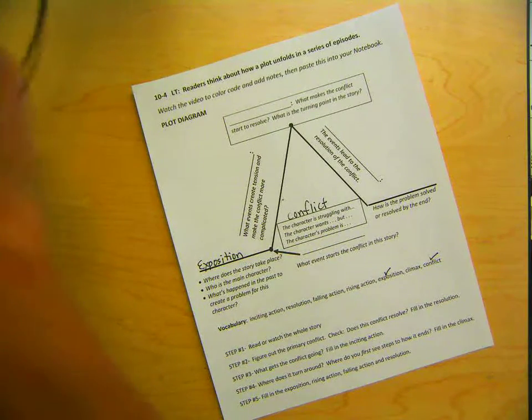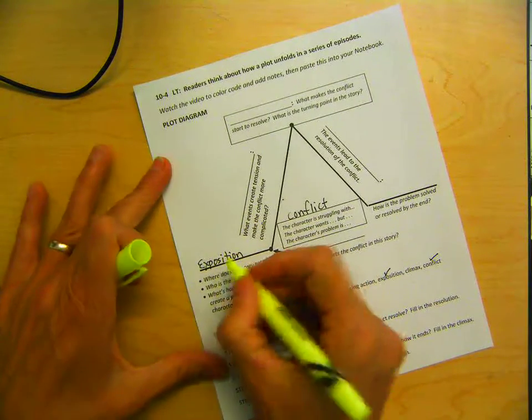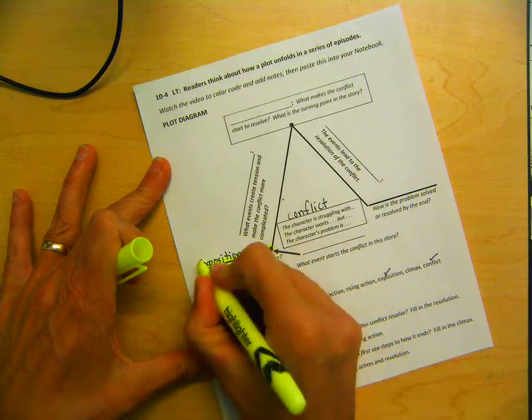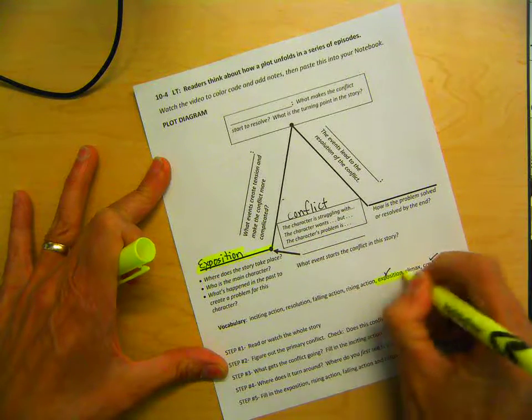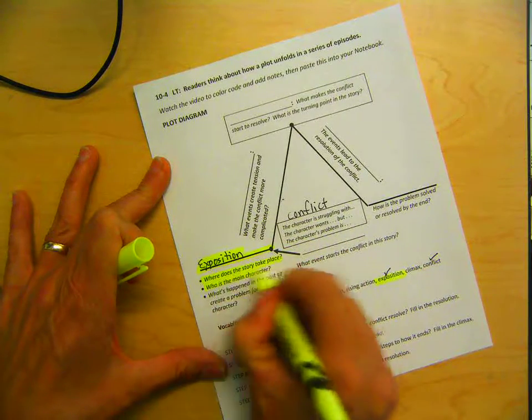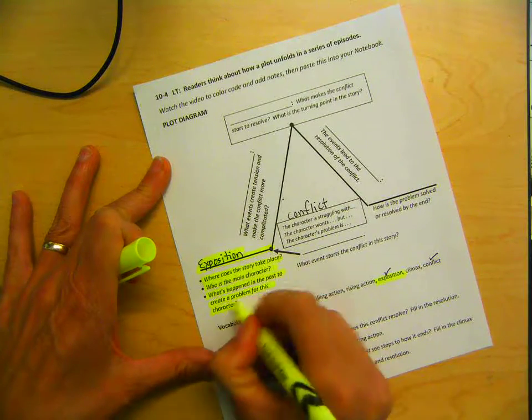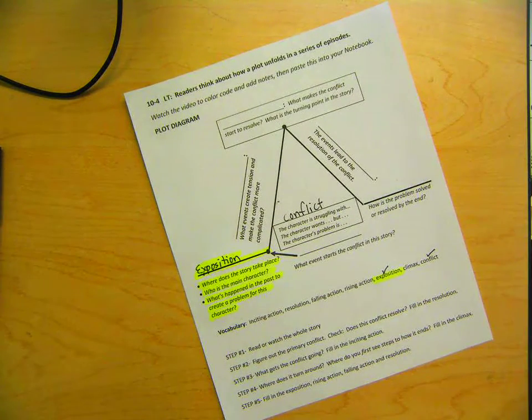I'm going to color code the exposition yellow, like this. And all of this is part of the exposition. Okay, so our character's maybe had 13 years in his life, and he's maybe set up for this particular problem, but nothing's actually happened in our story yet.